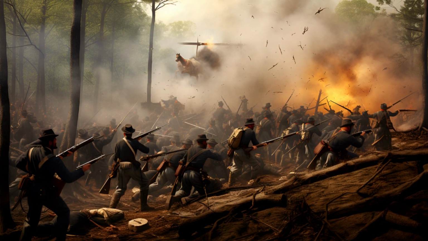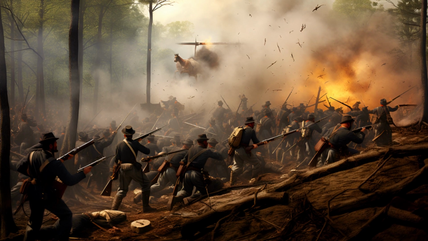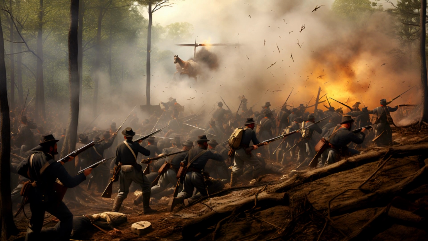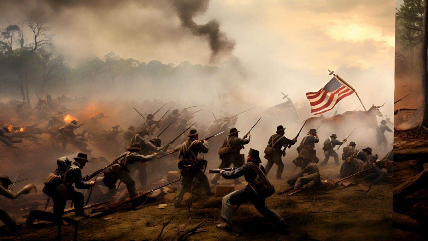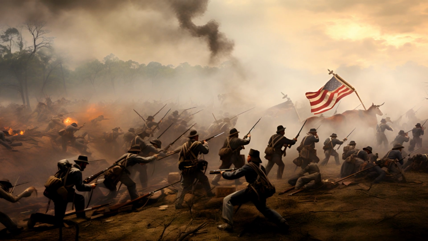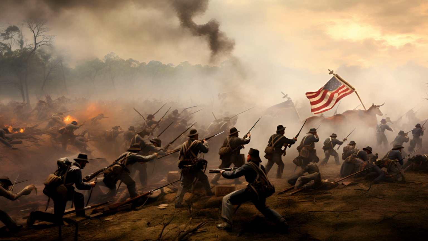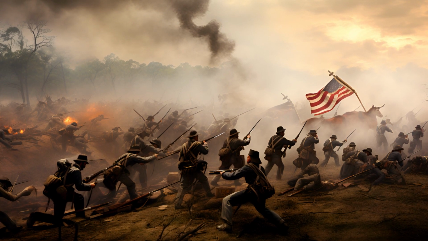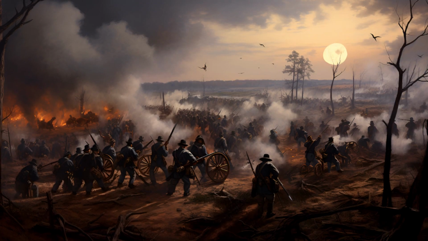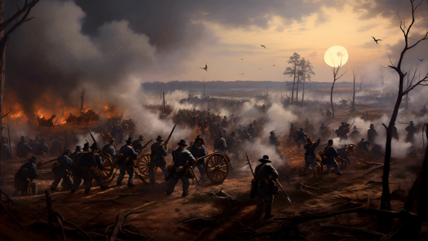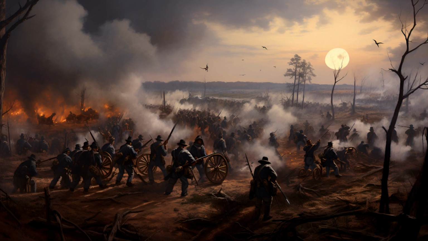Diplomatic relations and recognition. The American Civil War prompted European nations to navigate a complex diplomatic landscape. The Confederacy, seeking international recognition as an independent nation, actively pursued alliances with European powers, particularly Britain and France. The South hoped that these nations, dependent on Southern cotton for their textile industries, would provide political recognition and economic support.